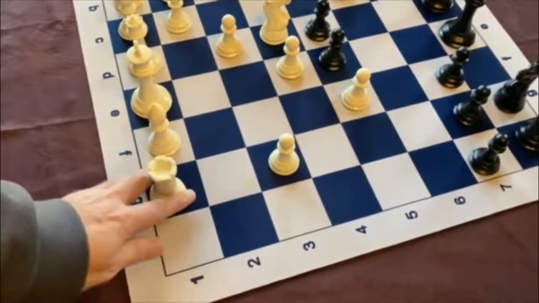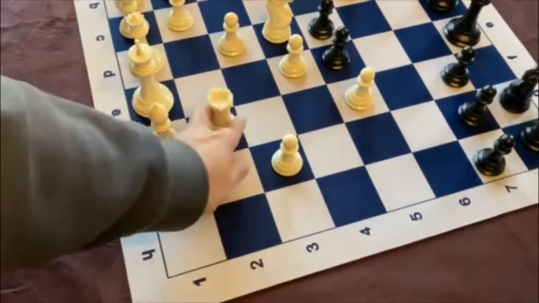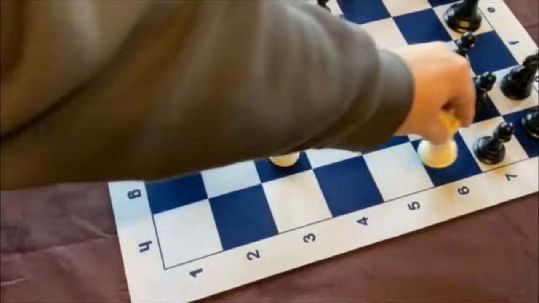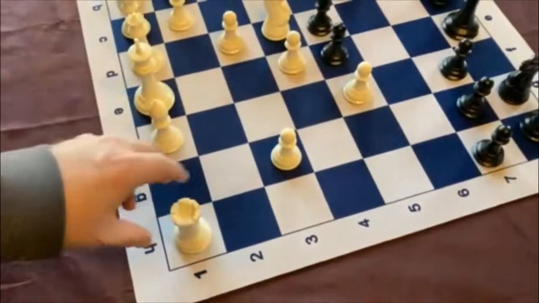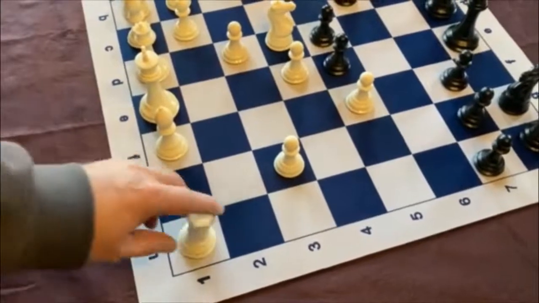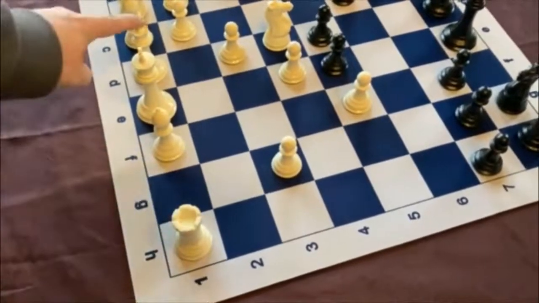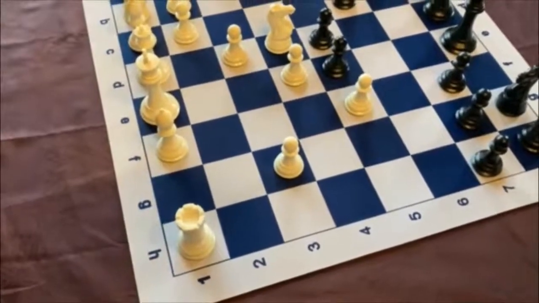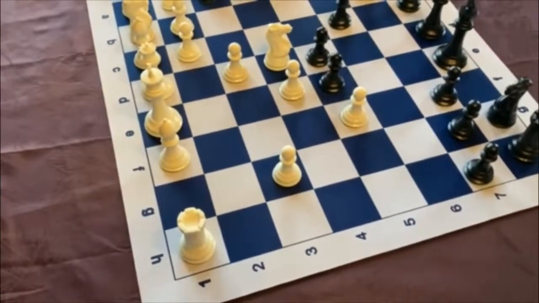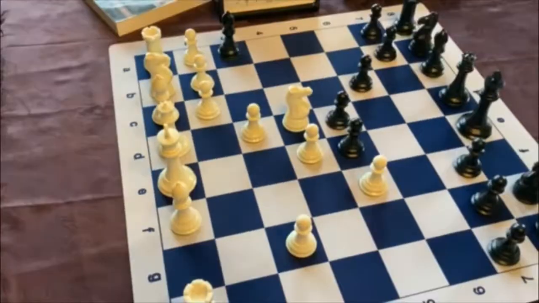It can go along any file, any rank, for as long as it'll capture or hit something. So very powerful piece. As a matter of fact, 2 rooks together are more valuable than a queen. Now, I remember I said 2 rooks together are more valuable than a queen. So next we're going to take a look at the queen.